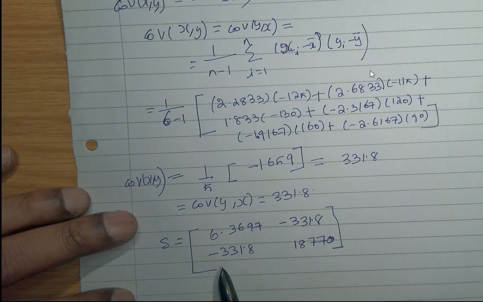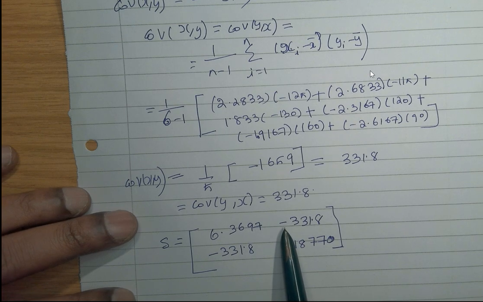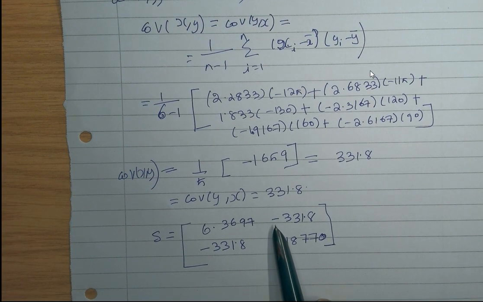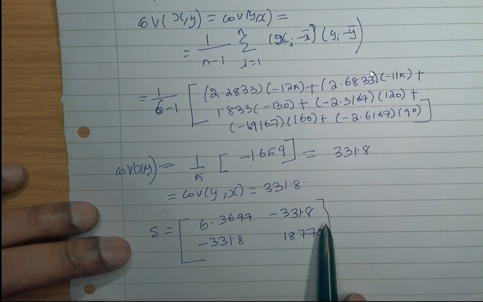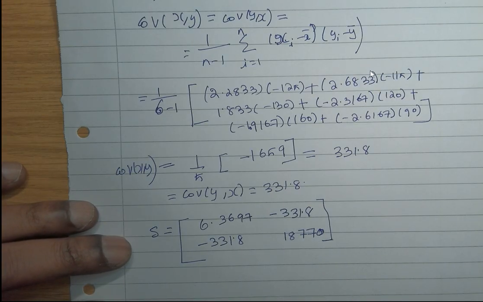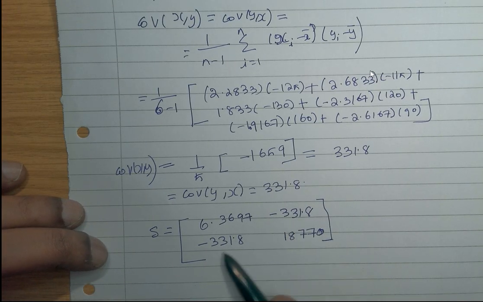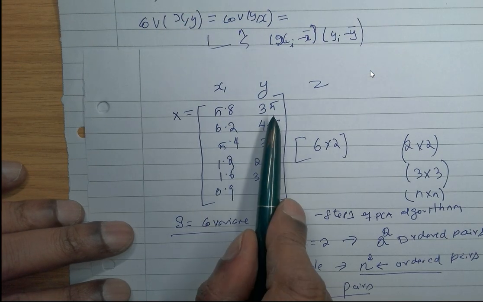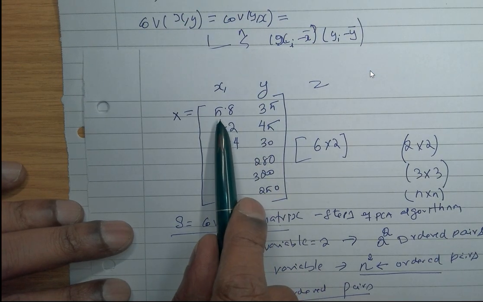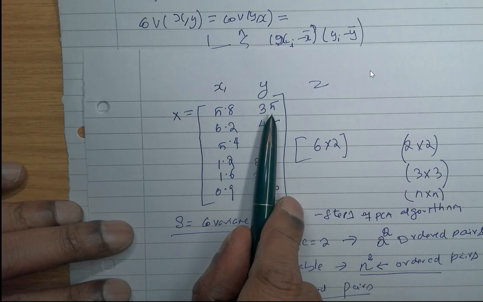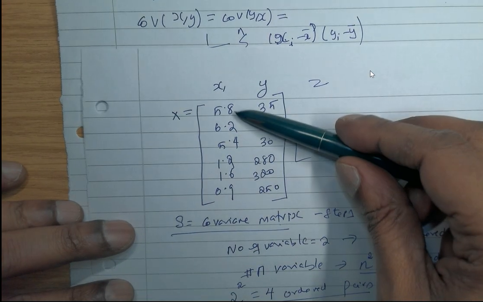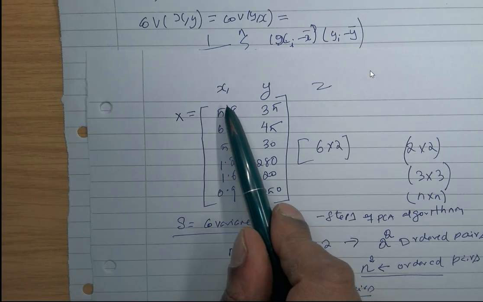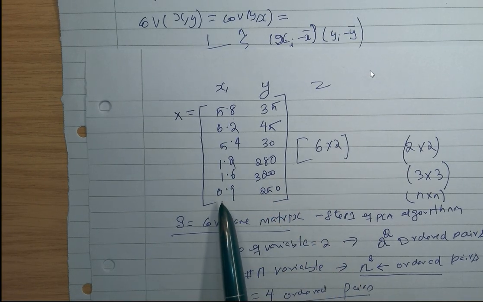Another noteworthy thing is you see a negative number here with respect to covariance of x comma y. What does that mean? It means there is an opposite trend. In other words, if this value increases, this value decreases, and if this value decreases, this value increases. So you can see the trend already here. Let's say x is 5.8 and here 0.9.